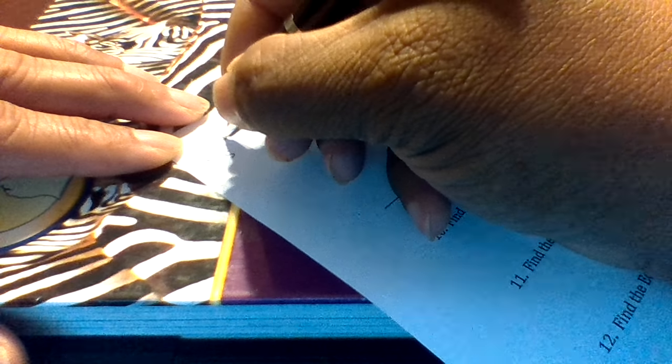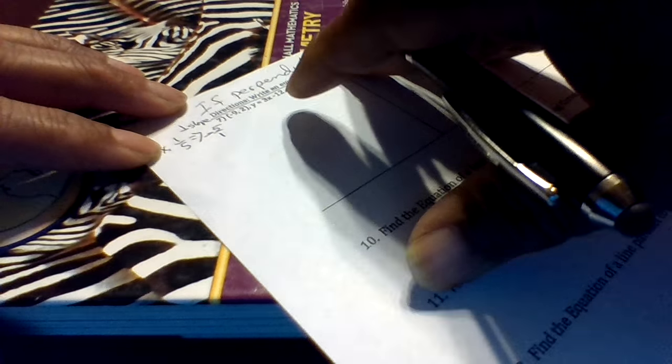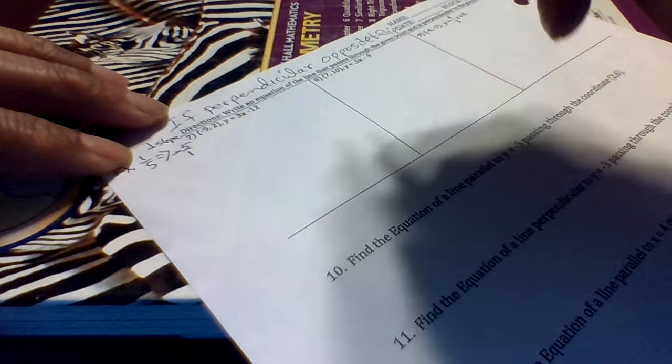So an example, let's do an example over here. Example would be like if you had 1/5. The perpendicular slope then would be opposite, which would be negative, and then you flip it, so then it'd be 5/1. So that's how you do the perpendicular slope.